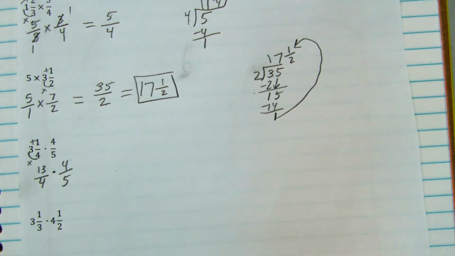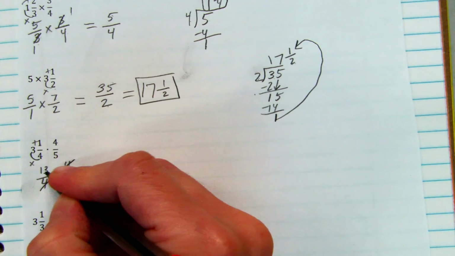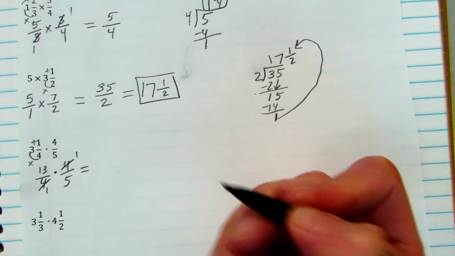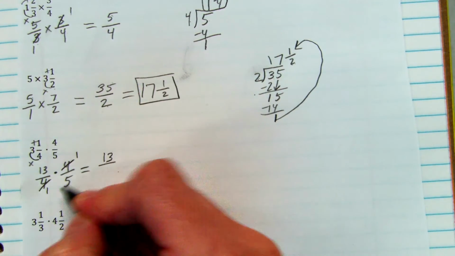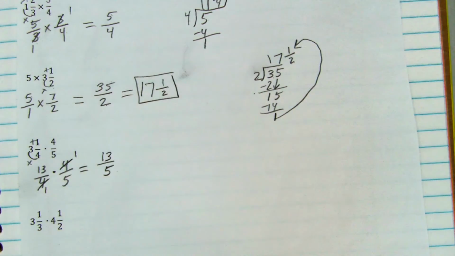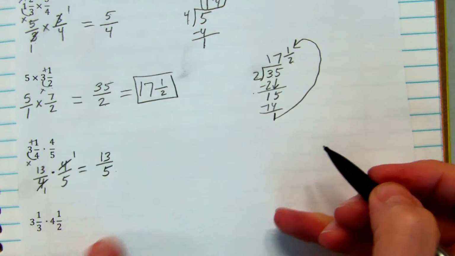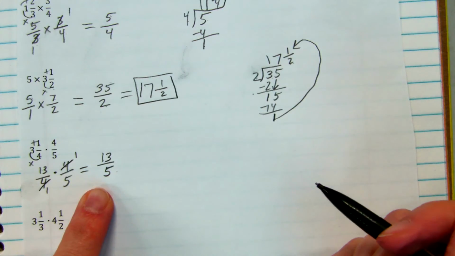What can I reduce? 4 and 4. The 4 and the 4 I could cancel. And so then I'm going to have just 1 and 1. Just divided both of those by 4. So 13 times 1 is 13. 1 times 5 is 5. And I get 13/5. And then we'll just change that back into a mixed number.